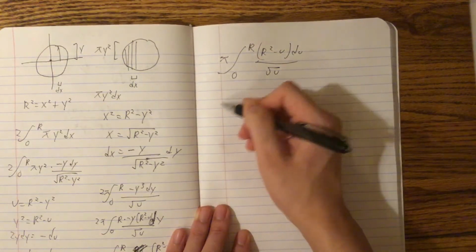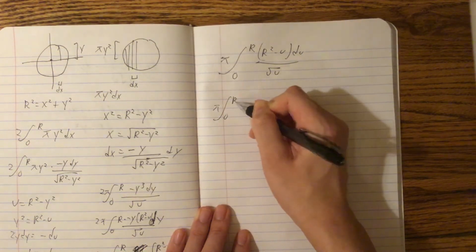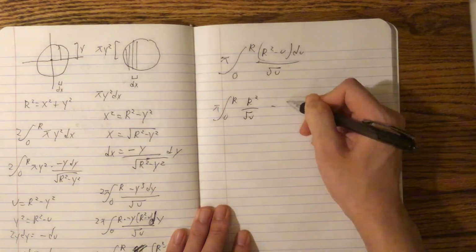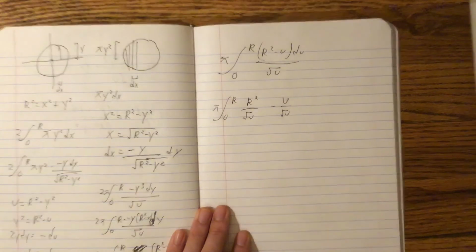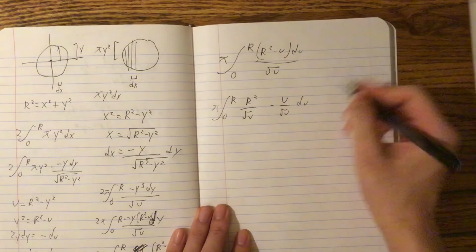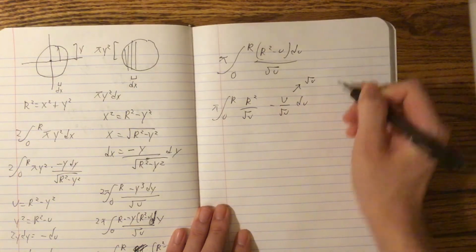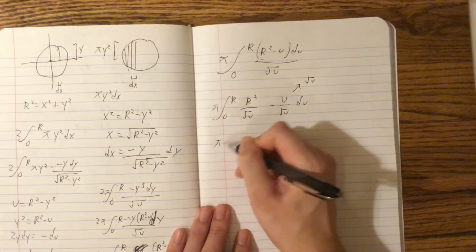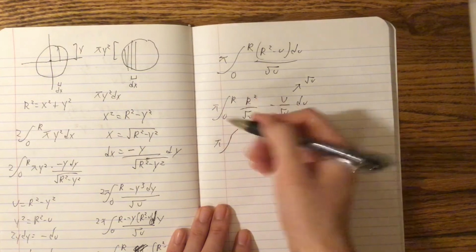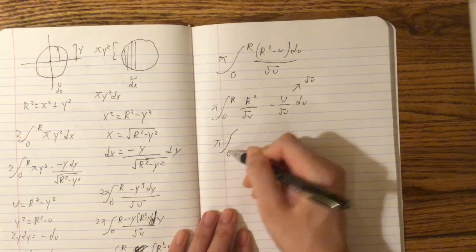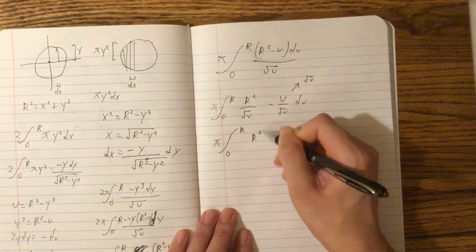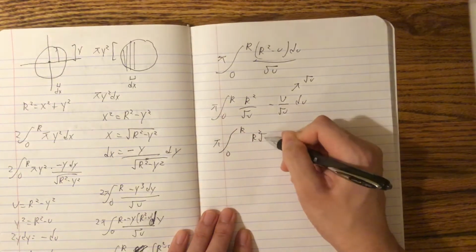So we get pi, 0 to r, of r squared over root u minus u over root u, and u over root u is just root u. Once we take this integral, or I'll just simplify it, it's actually a pretty simple integral. Oh, by the way, these limits are wrong, but we're going to change them back to r later on, so just keep in mind that these limits are wrong. r squared is just a constant, so it doesn't really matter.